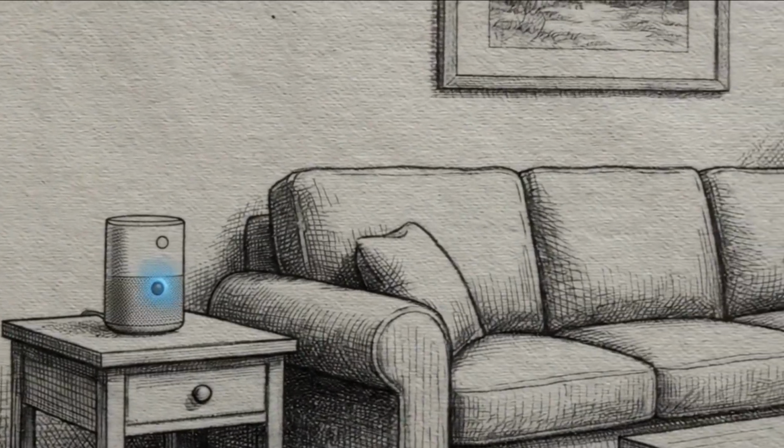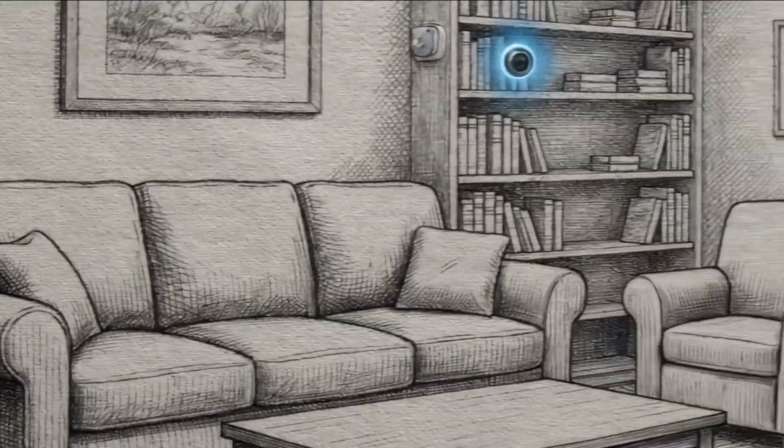The ultimate future of our privacy depends not on what we try to hide, but on what our connected devices already know.